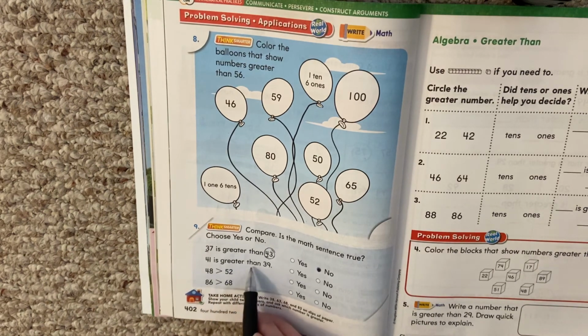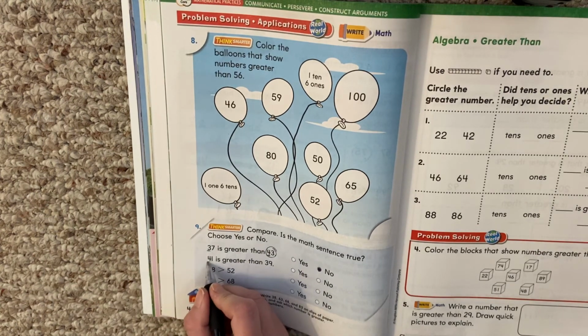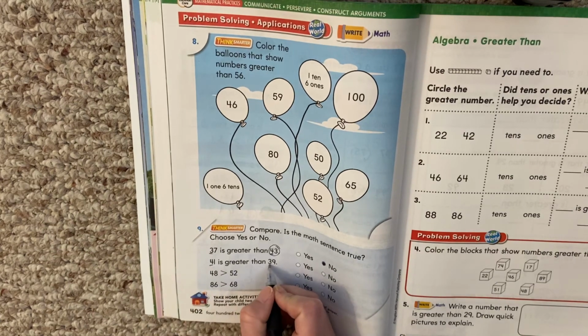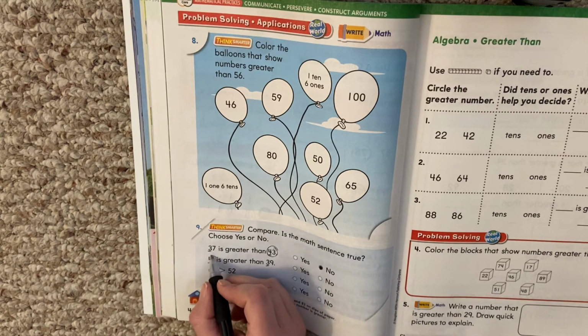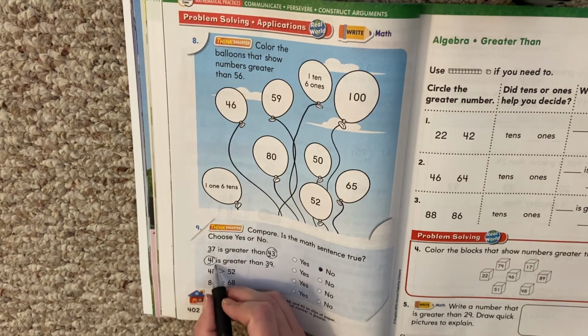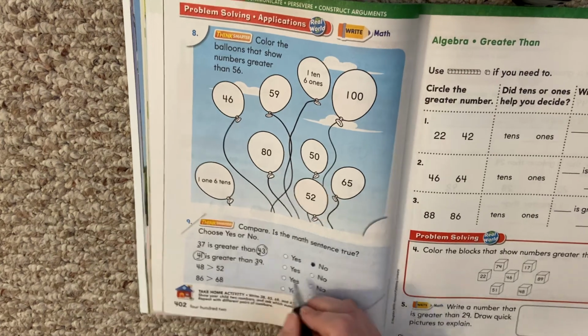41 is greater than 39. So is 41 bigger than 39? Well, let's compare. 4 tens, 3 tens. Which one's bigger? 4 is bigger. So 41 is greater than 39. Is that right? Yes.